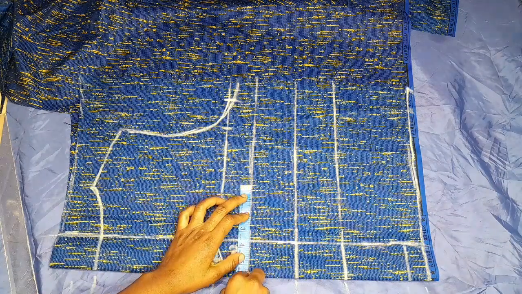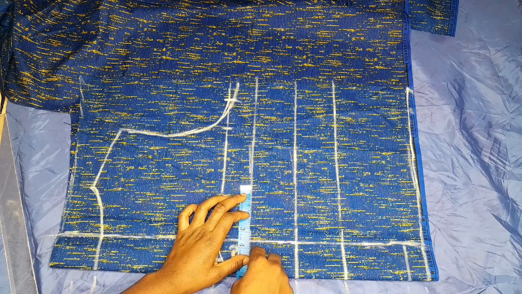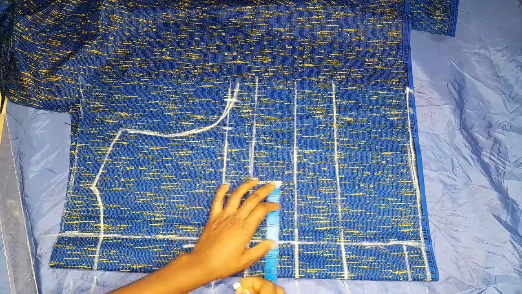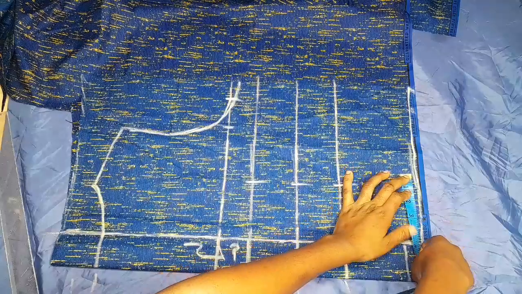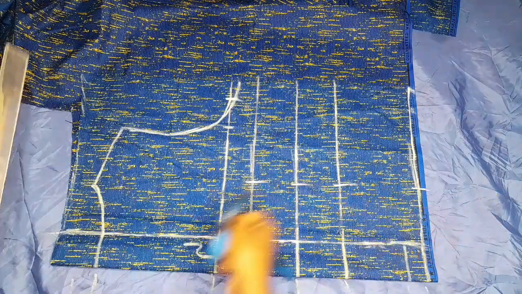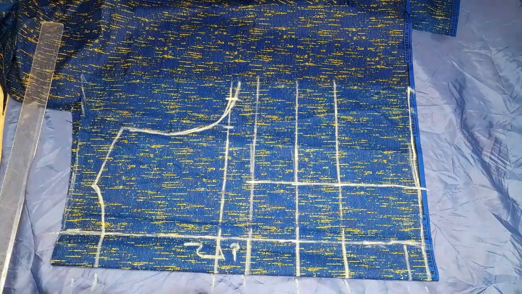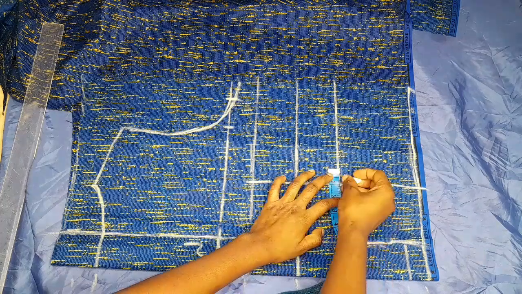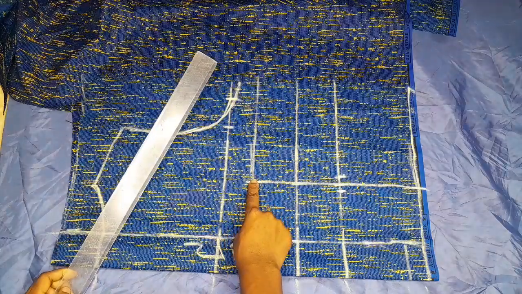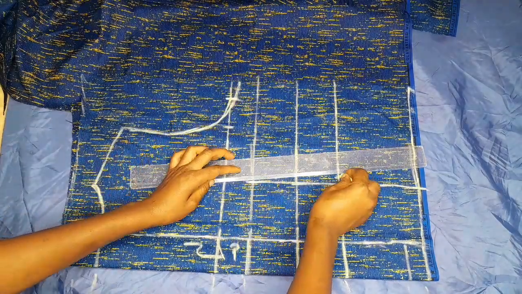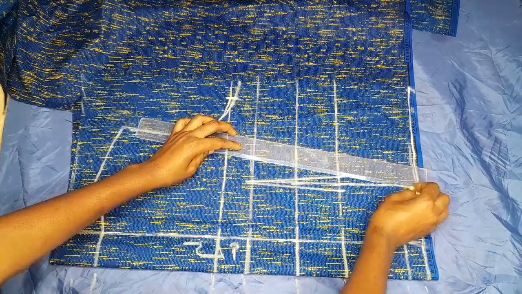On the bust line, we are going to measure the nipple to nipple measurement, which is 7 for me. 7 divided by 2 is going to be 3.5 inches, and we are going to add just 3.5 inches. We don't need to reduce anything or add anything like we did on the front one. And on the waistline, we are going to add 1/2 inch on both sides. Then we are going to connect it on the bust line and also on the length of the top.